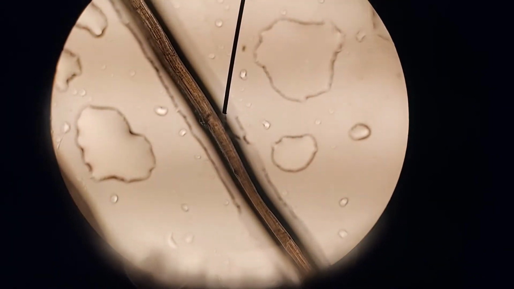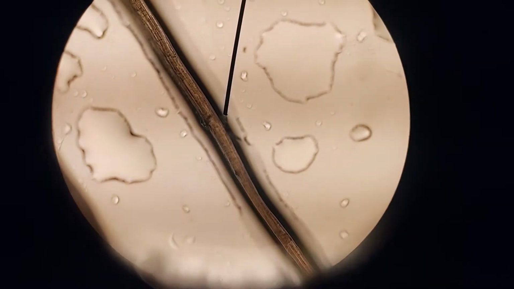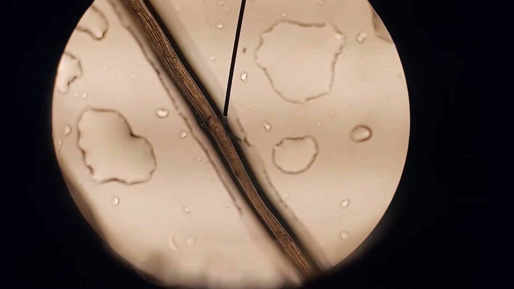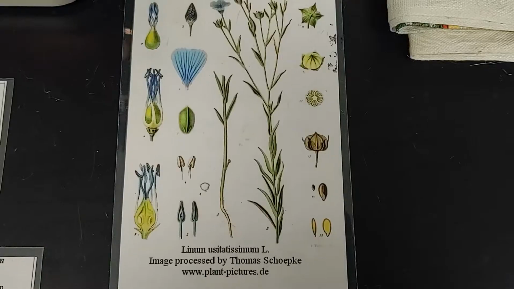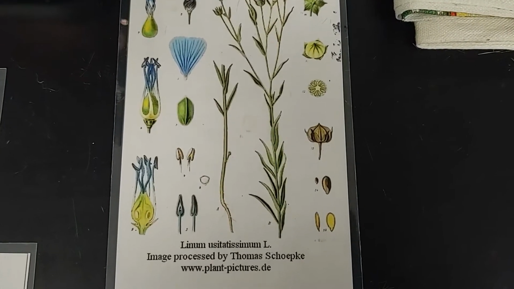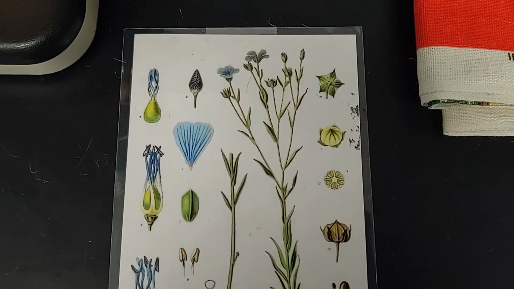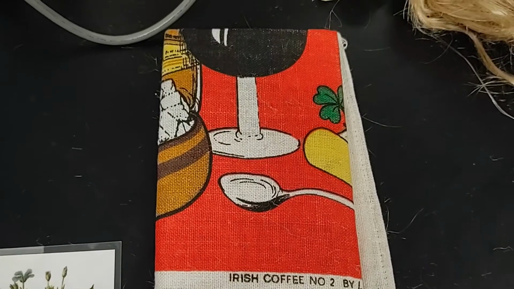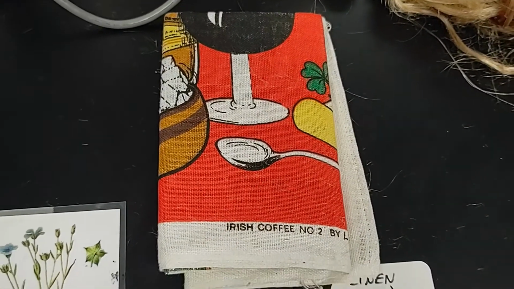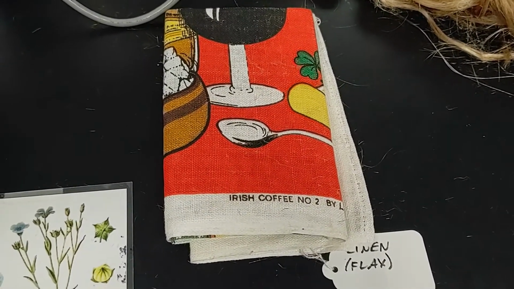Here's a whole thread of flax, and you can see how the pointer is pointing to the swollen area or the swollen nodes on the cord of the flax. And here are some beautiful images of flax if you have never seen it before. And it's often stronger when it's wet, so it's often made into dish towels such as these.